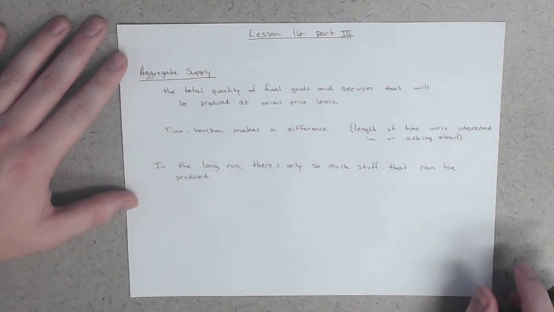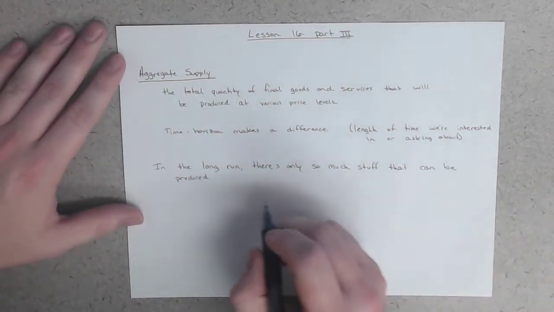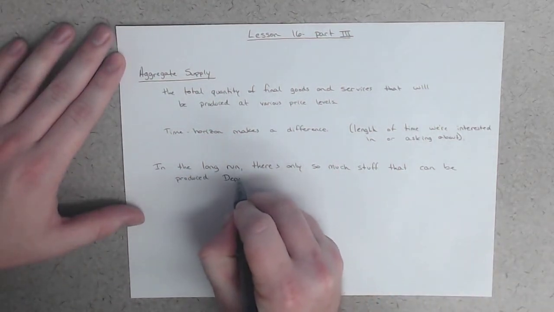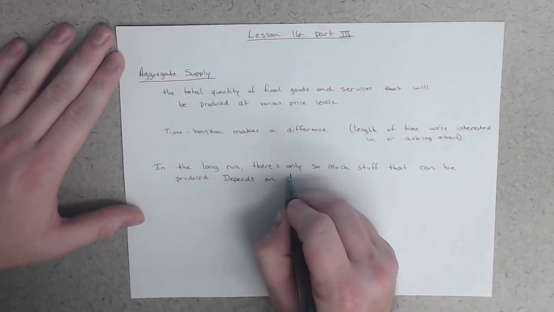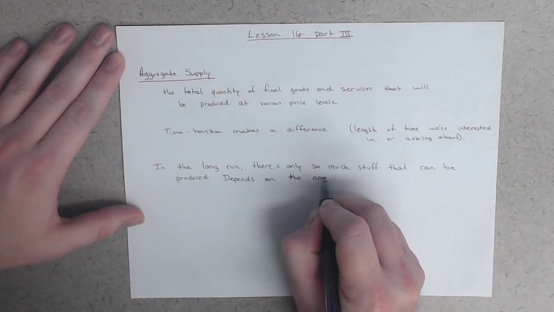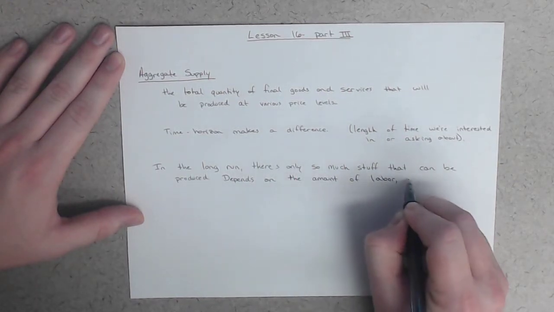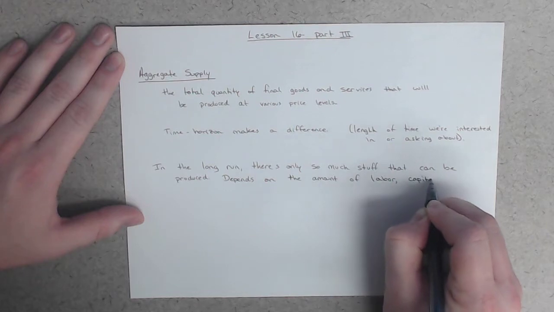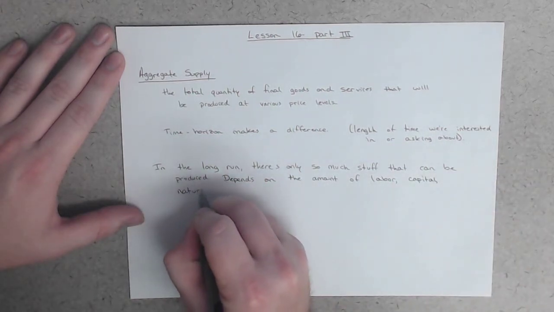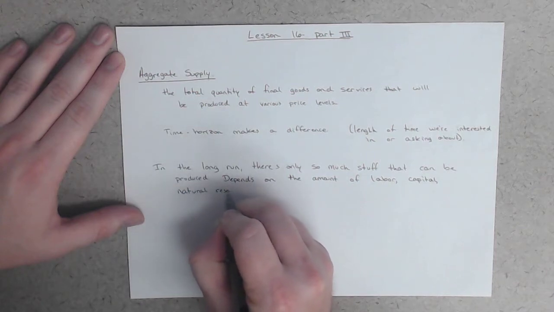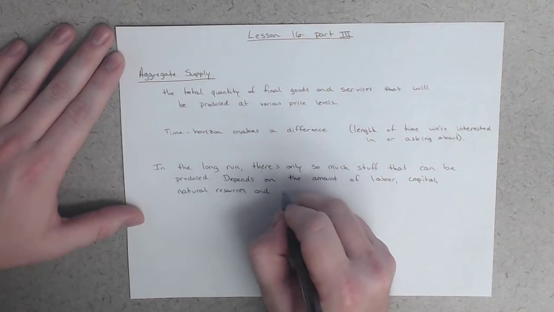What we can produce depends on the amount of labor, capital, natural resources, and the level of technology.